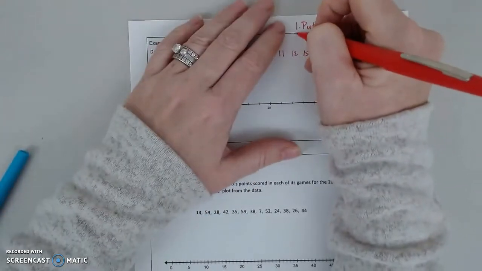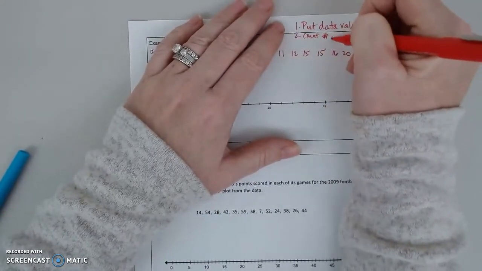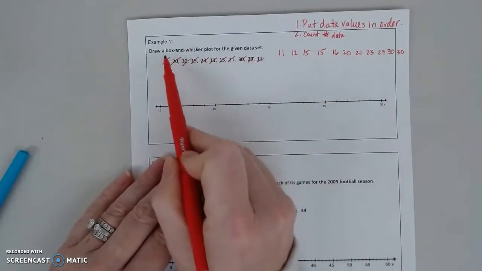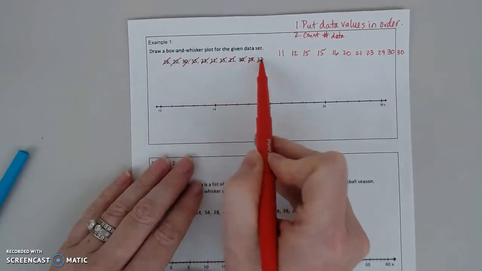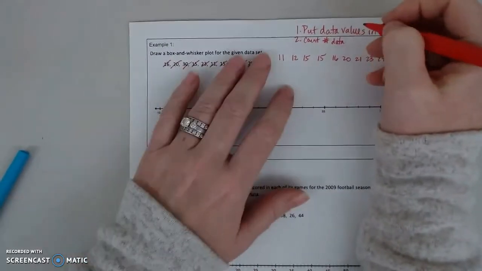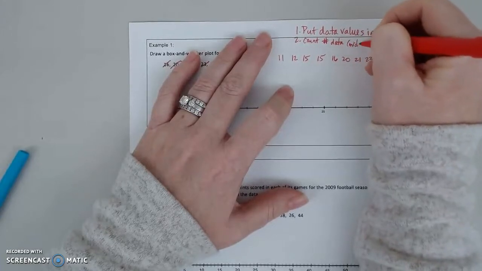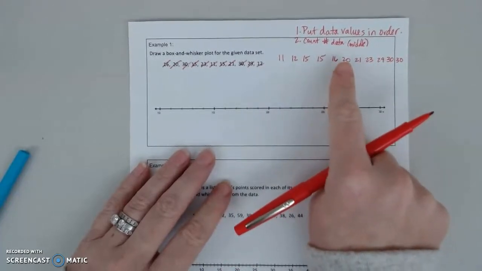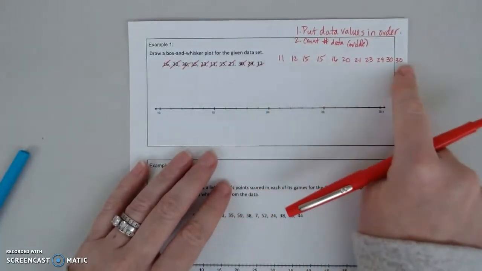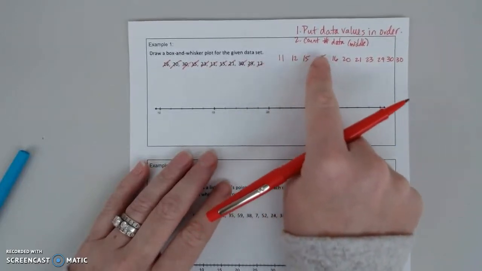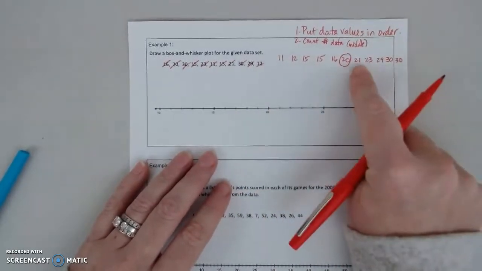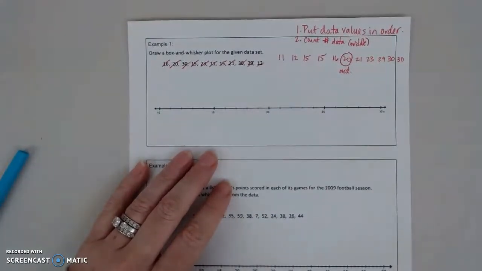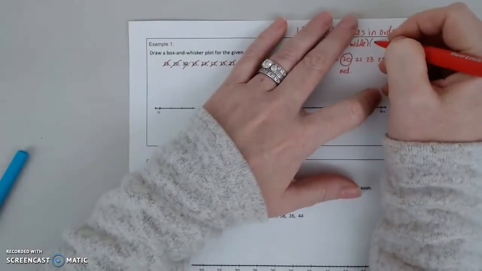So next, you're going to count the number of data values. Okay, so we've got 1, 2, 3, 4, 5, 6, 7, 8, 9, 10, 11. Okay, so I have 11. So I always find my middle first. If it doesn't happen to be even, you'll just want to at least divide it into 2 equal groups. So if I've got 11 data values, that means I need 5 on each side. So 1, 2, 3, 4, 5. And that means I've got 5 on the right. So I actually have a value in my median. So that's my median.